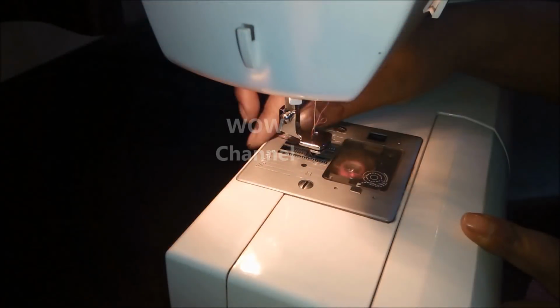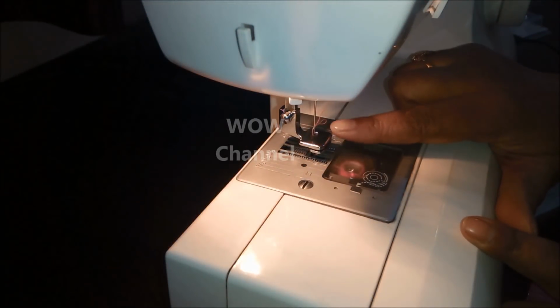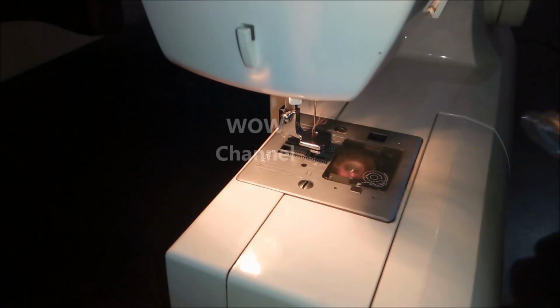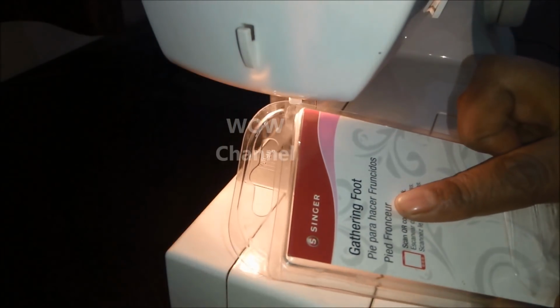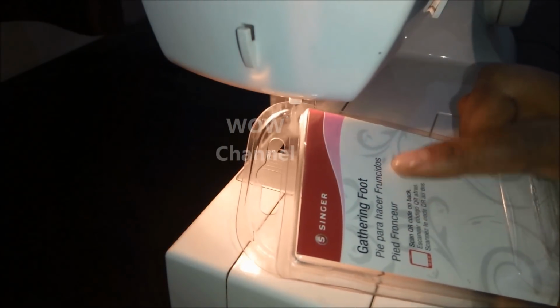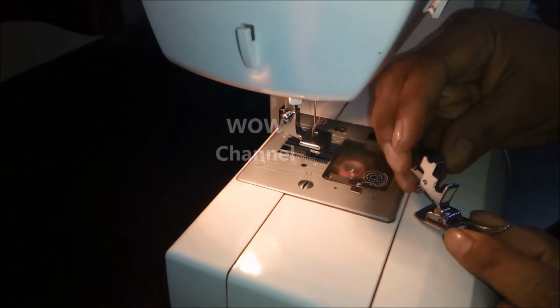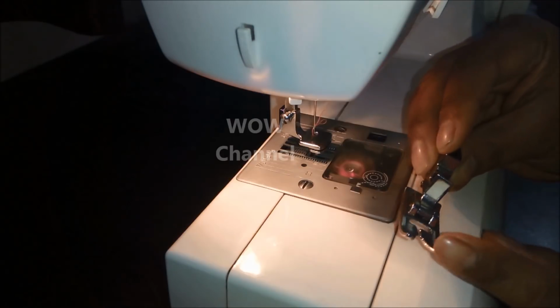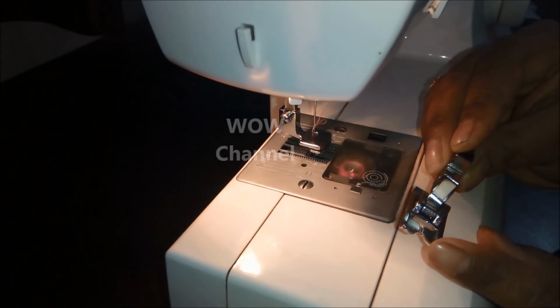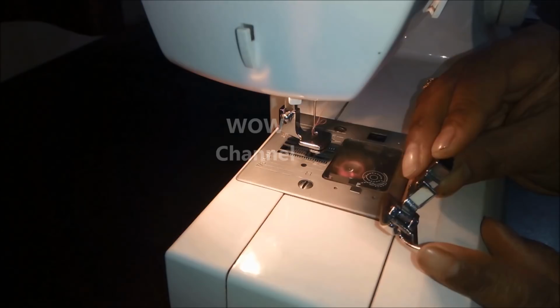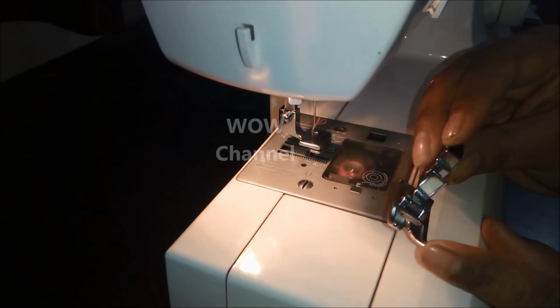For gathering the strips, I'll use gathering foot. For this dress, I'll need lots of gathered strips, so this foot is really a lifesaver. In my previous tutorials, I used regular foot for gathering. You can gather the strips with the regular foot as well.